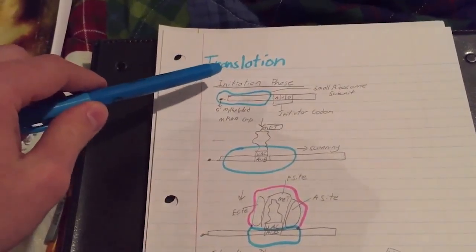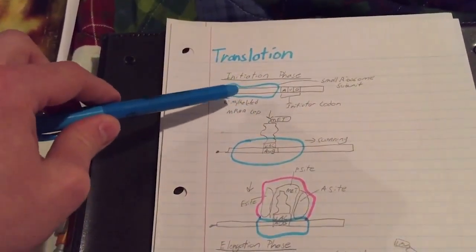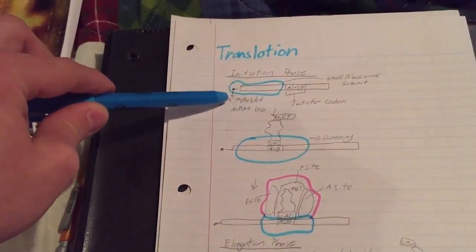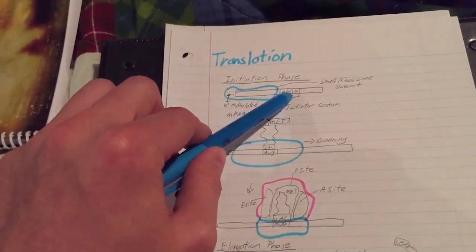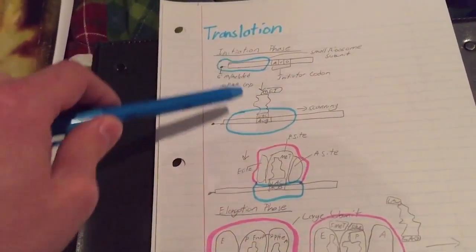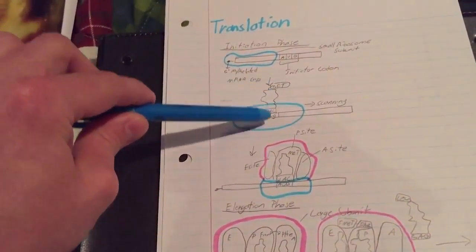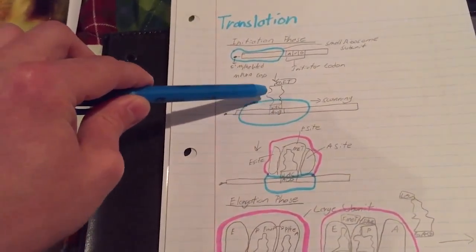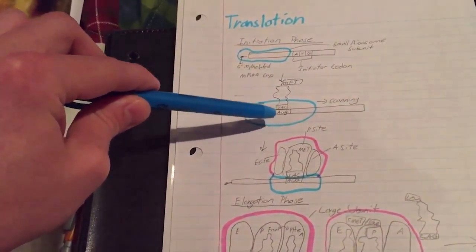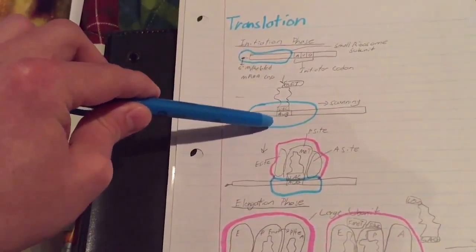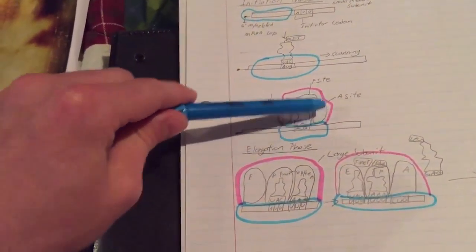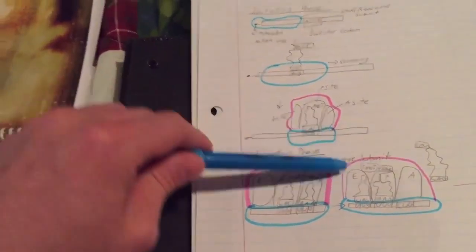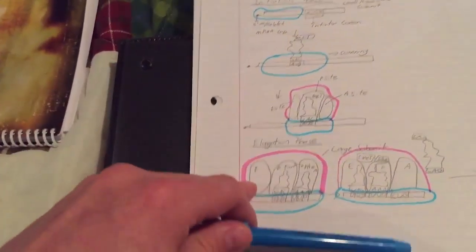The process I'll describe is translation. It has an initiation phase where the small ribosome subunit binds to a 5' methylated RNA cap, and it scans down to find an initiator codon, AUG. A tRNA binds to this initiator codon, and it carries fMet or Met, depending on if it's prokaryote or eukaryote. You go down, the large subunit binds on top of that, and it sandwiches this tRNA inside it, with a P site, an A site, and an E site.